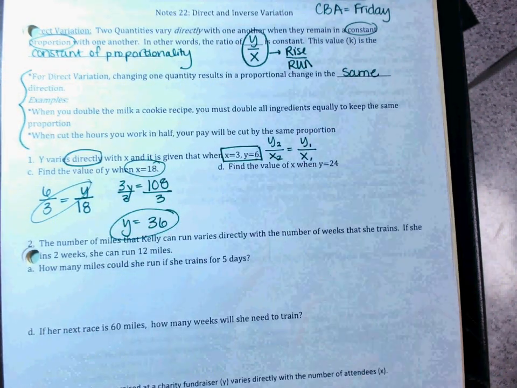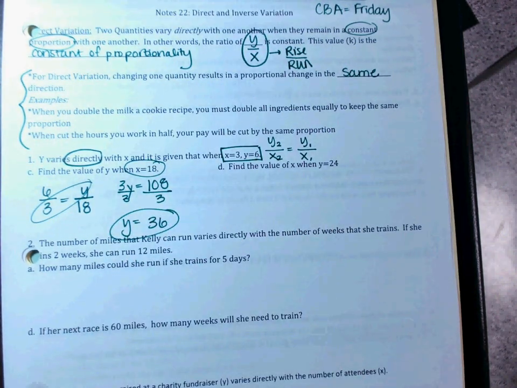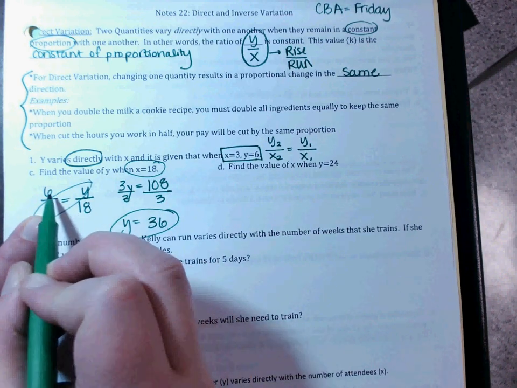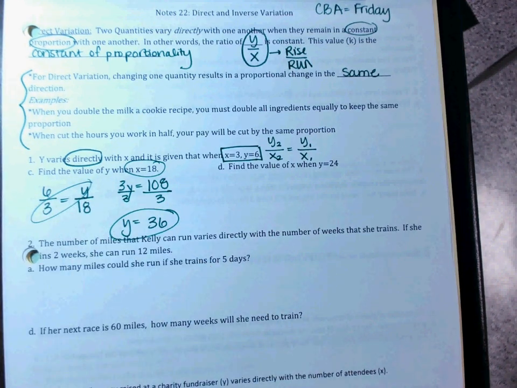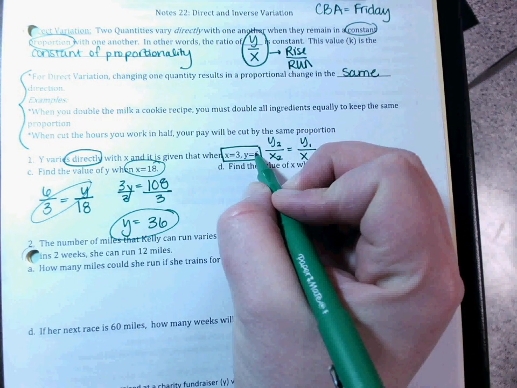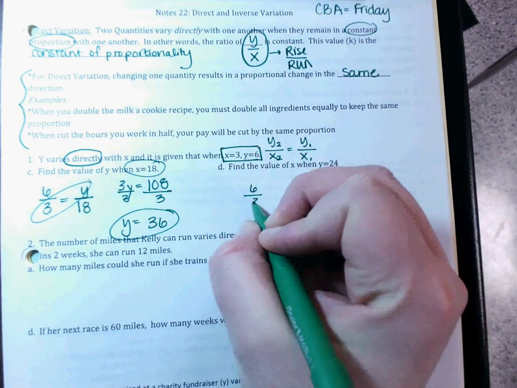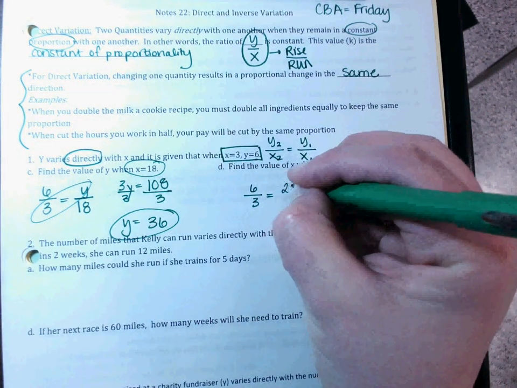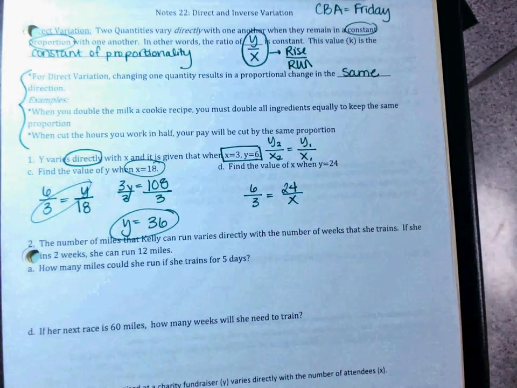36. Okay, now think about, my 3 went up to 18, then does it make sense that my 6 went up to 36? Yeah, they changed in the same direction. Okay, look at the next one, D. This time we want to know what x is when y is 24. You're going to do the exact same thing. I'm going to put 6 over 3 equals, and then on the other side, if I want to know when y is 24, I'm going to put 24 on the top, x on the bottom.